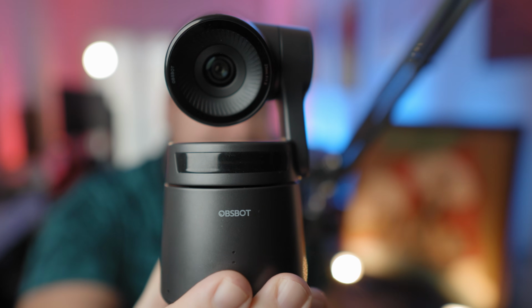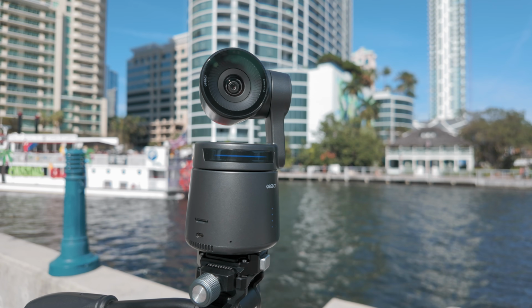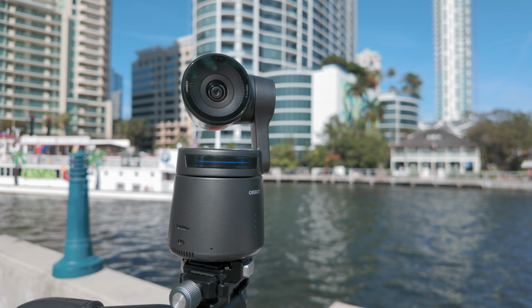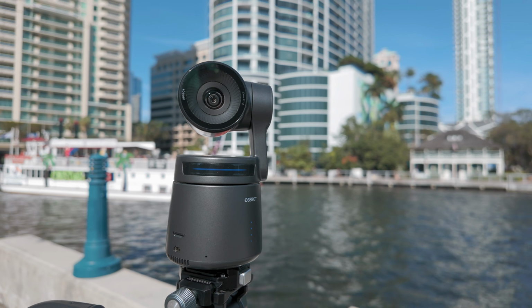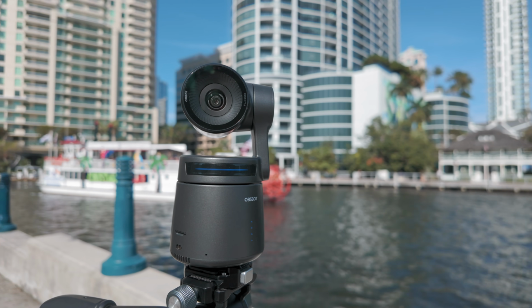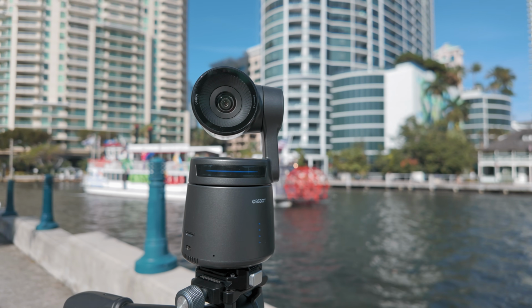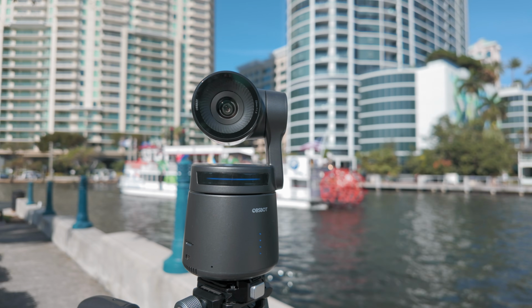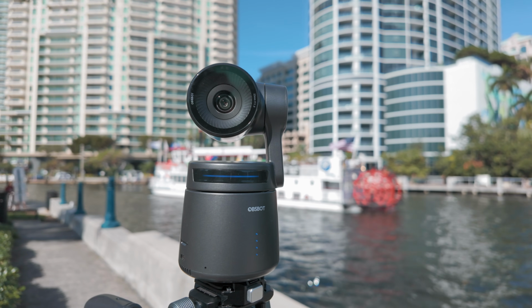This is the Obsbot Tail Air, and one of the really cool parts about this live streaming camera is the fact that you can actually use it to live stream wirelessly. Now, in today's video, we're going to discuss how to use a MacBook or Mac computer in general and be able to live stream wirelessly directly from the Obsbot Tail Air to your MacBook or Mac computer.